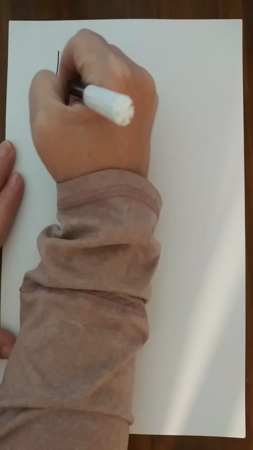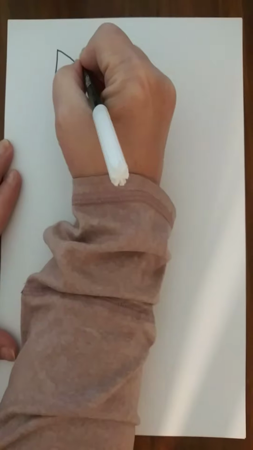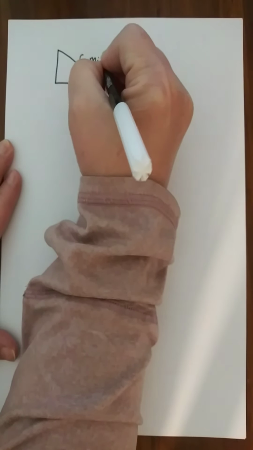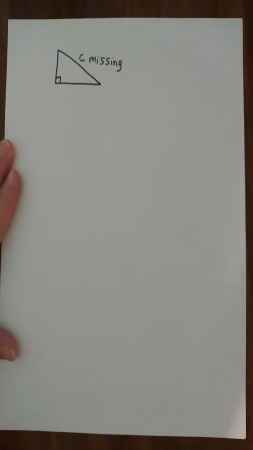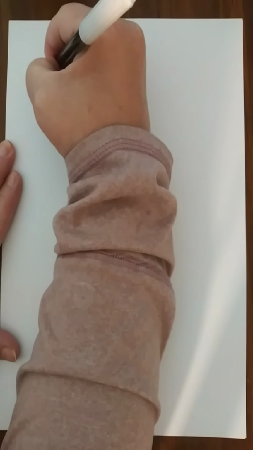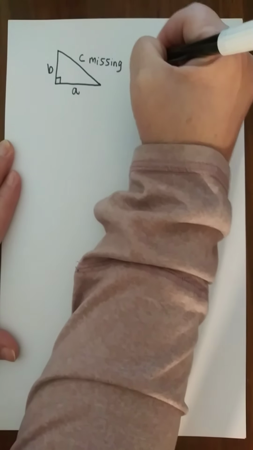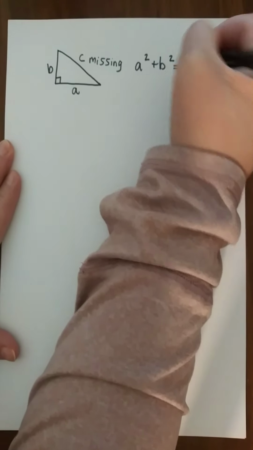If you have a right triangle and the hypotenuse is missing, so remember, the hypotenuse is across from the right angle. If that's missing, then you just fill in, this would be A and this would be B. A squared plus B squared equals C squared.